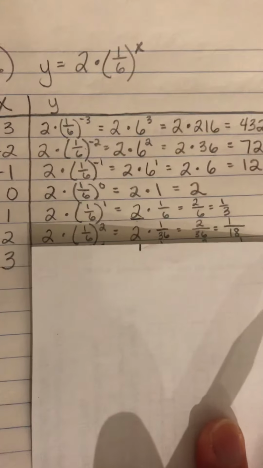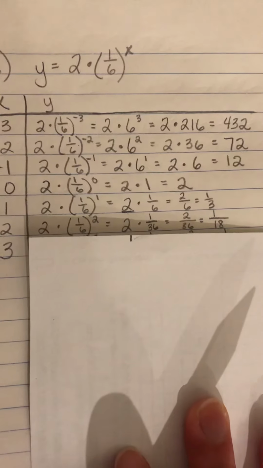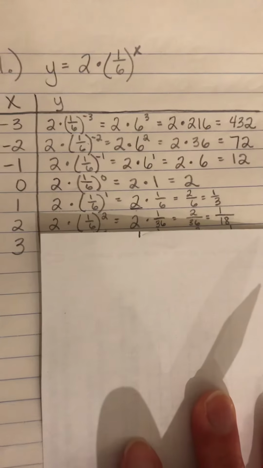Okay, I'm just going to show this so you can follow my work for the last 2 x values that I used.